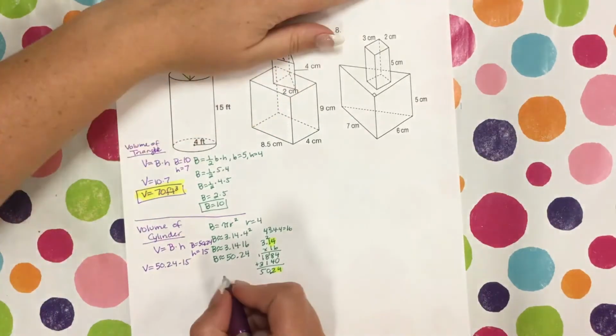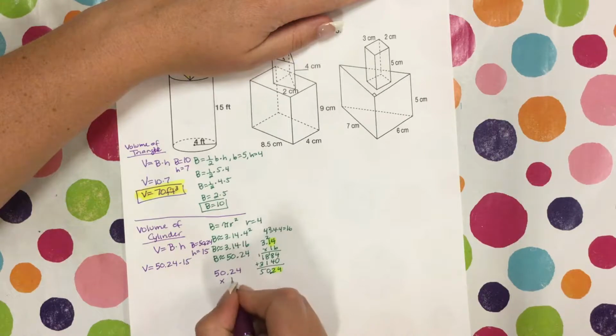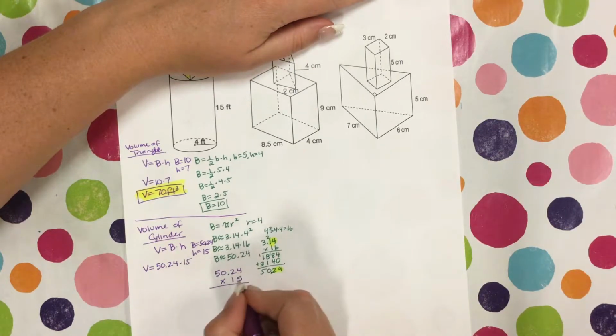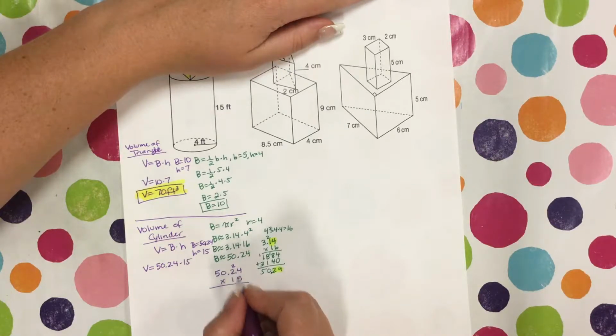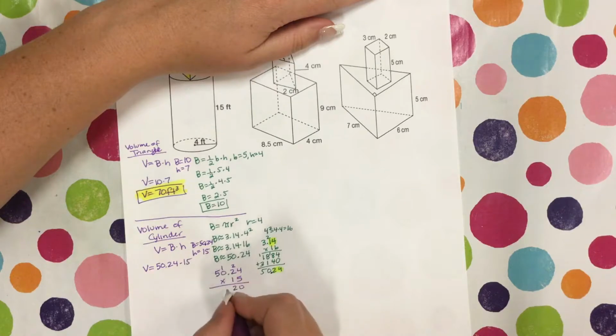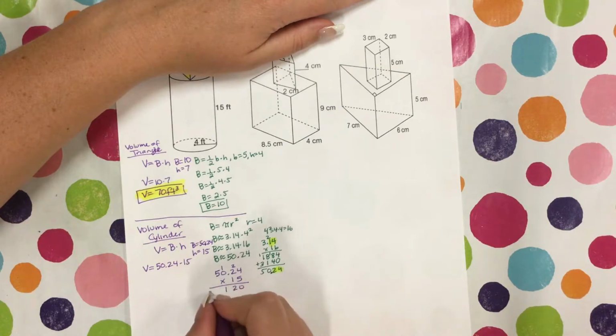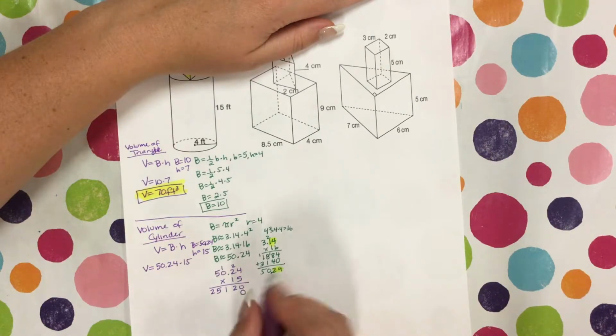So I'm going to do it right here. 50.24 times 15. 5 times 4 is 20. Write the 0, carry the 2. 5 times 2 is 10, plus 2 is 12. Write the 2, carry the 1. 5 times 0 is 0, plus 1 is 1. 5 times 5 is 25. Now I'm moving to the tens place, so I'm going to put a 0 in the ones.